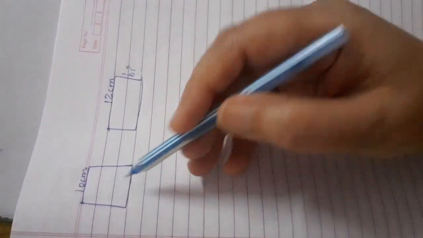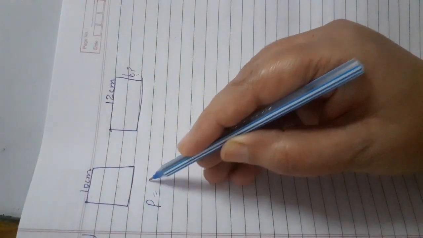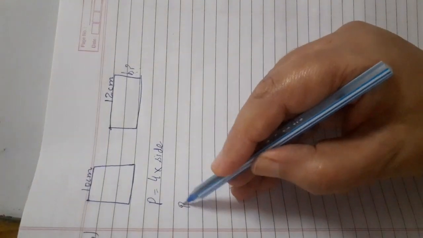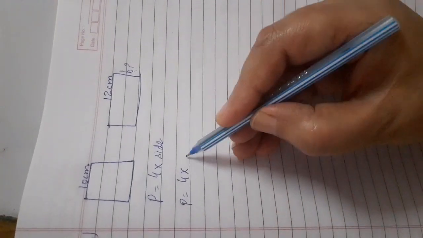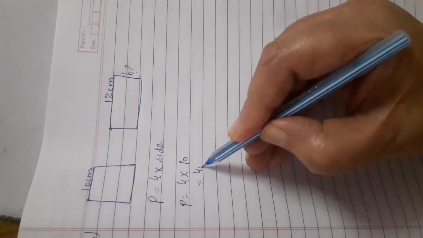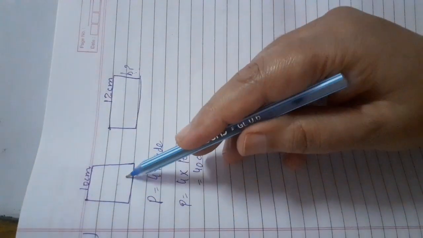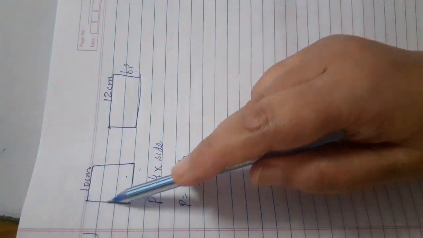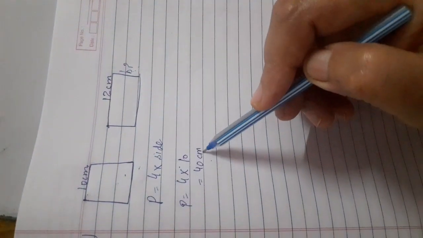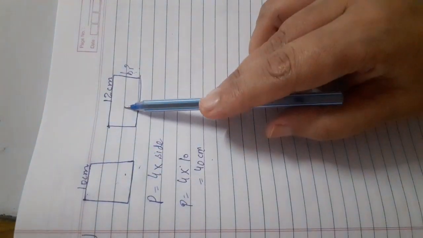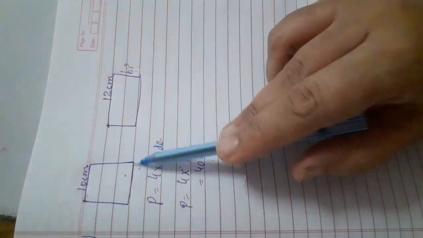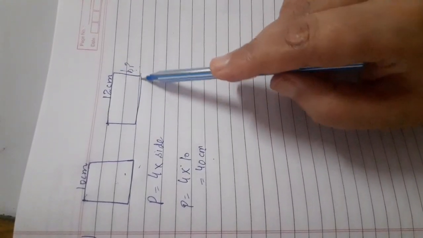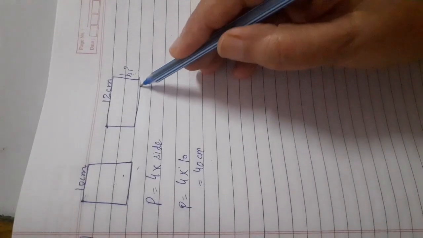So I will find out the perimeter of the square, which is 4 into side. So 4 into 10, or you can say 40 centimeter is the perimeter of the square. This means the length of this whole wire is 40 centimeter. Now because the same wire is used, the perimeter of the rectangle is also the same.